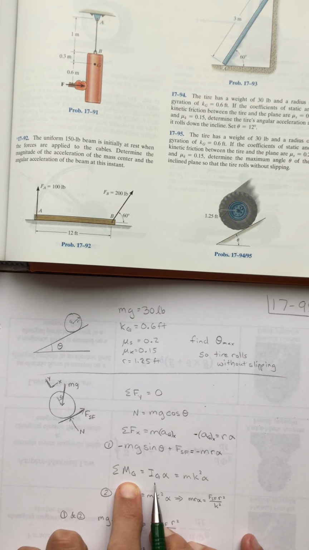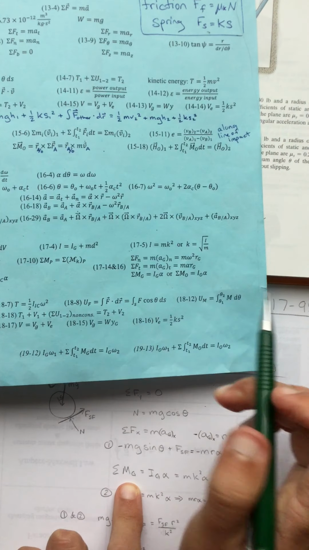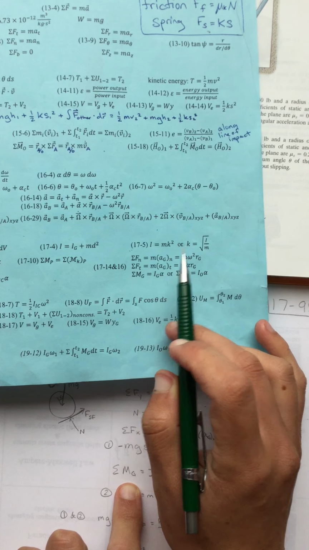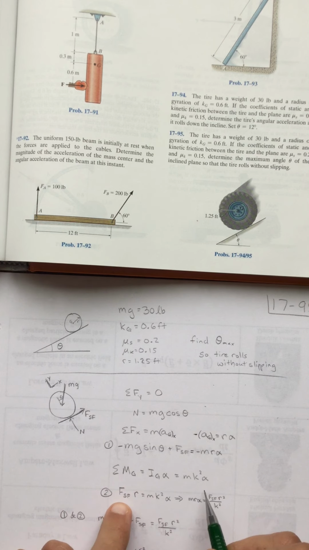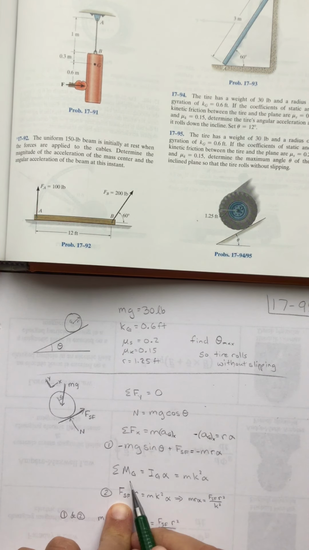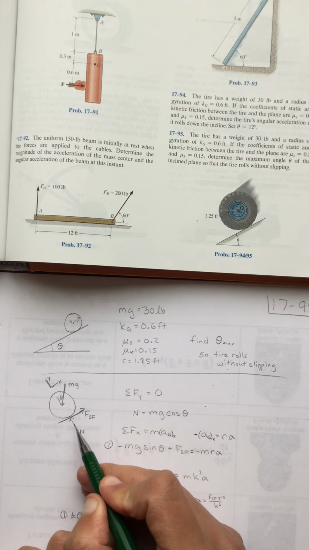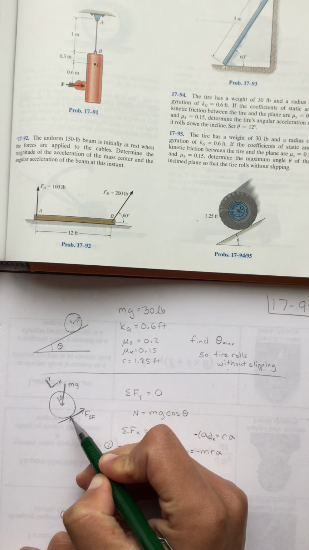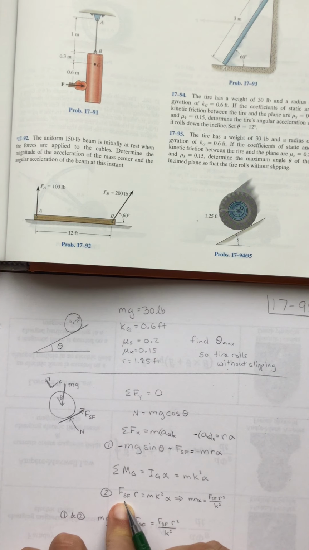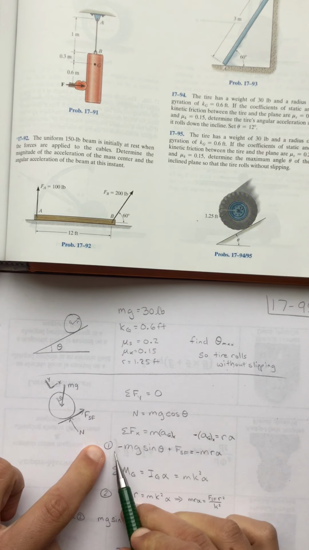Then I can sum up the moments about the mass center. That's equal to the moment of inertia about the mass center times the angular acceleration. Because they gave me the radius of gyration for the moment of inertia, I say that's the mass times the radius of gyration squared. So that's m k squared times alpha. And for this sum of the moments about point G, I get 0 for the normal force. For the force of static friction, that would cause rotation this way. This distance is r, so that's r times F_s for the sum of the moments. And that's equal to what we had here. This is equation 1, and this is equation 2.